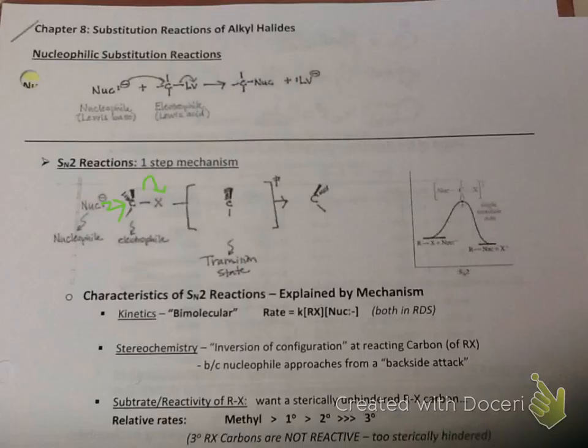So we make a bond and break a bond in the same step. And we end up adding the nucleophile to the carbon chain, and the halide anion is the leaving group that goes away. So this is the one-step reaction. All right, it literally, all of the bond making and breaking occurs in one step.